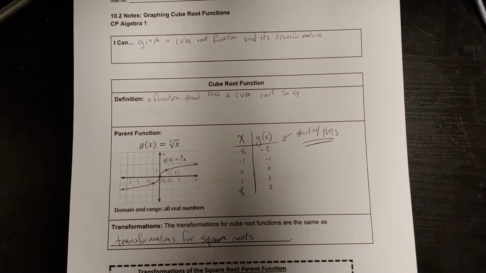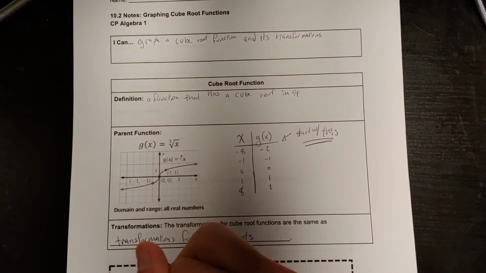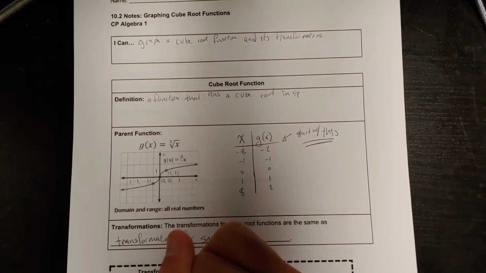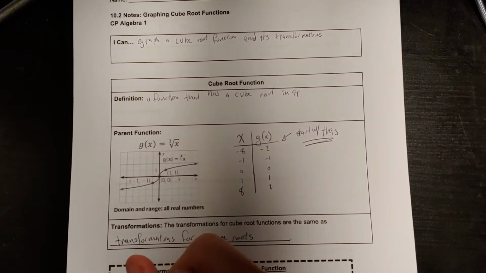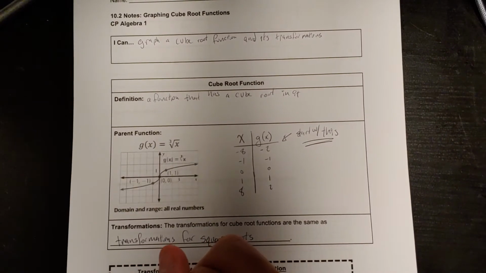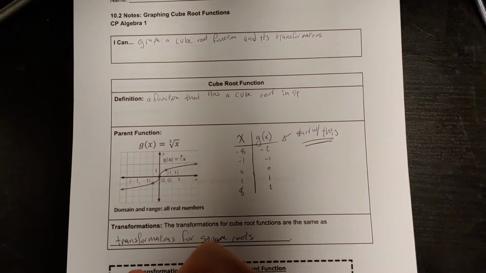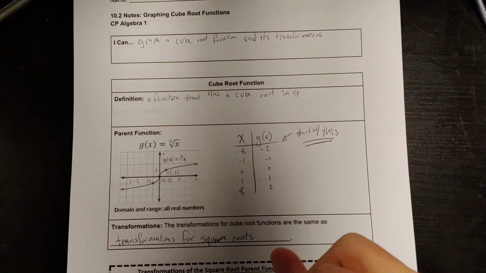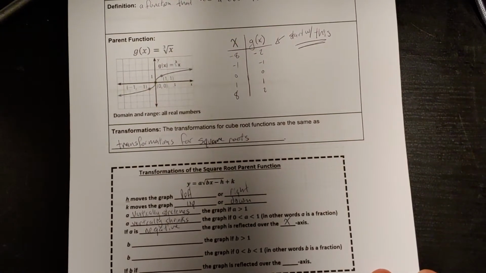A vertically stretches the graph when A is greater than 1. A vertically shrinks the graph when A is between 0 and 1, if it's a fraction. And if A is negative, then the graph is reflected over the x-axis. I did not put any of that on there. Sorry.